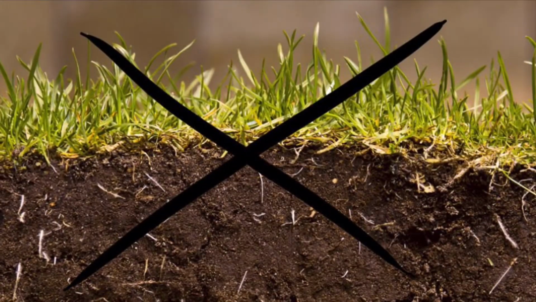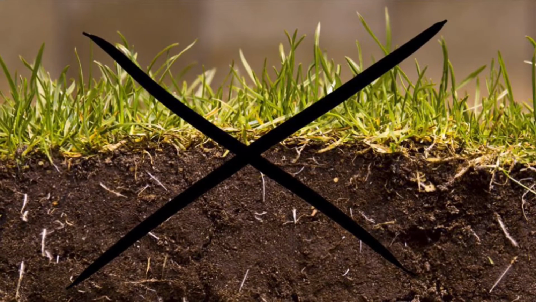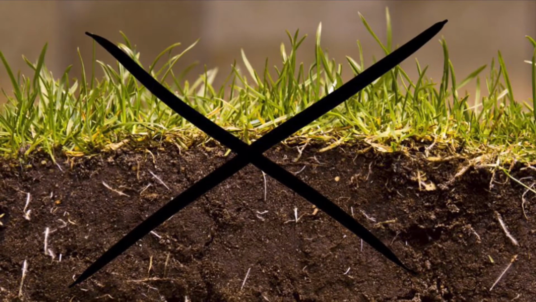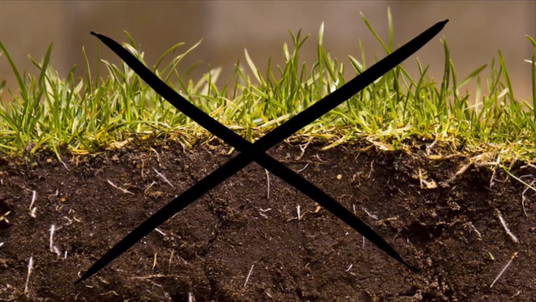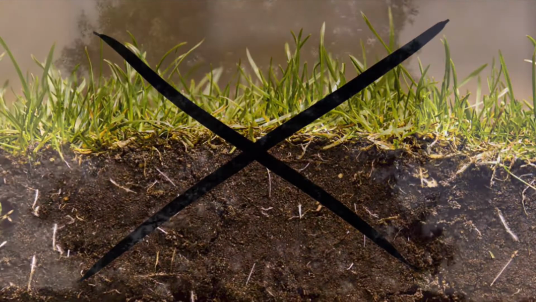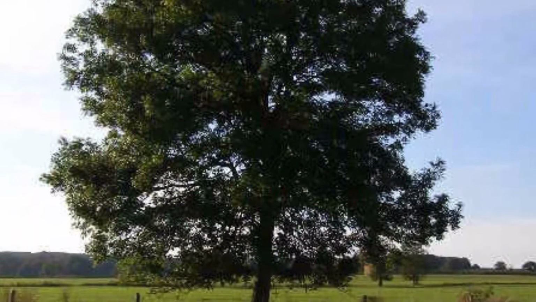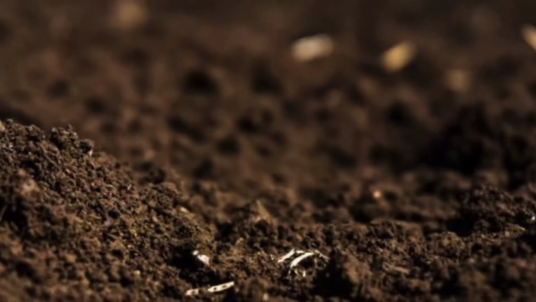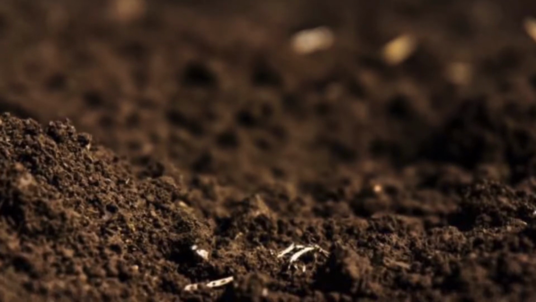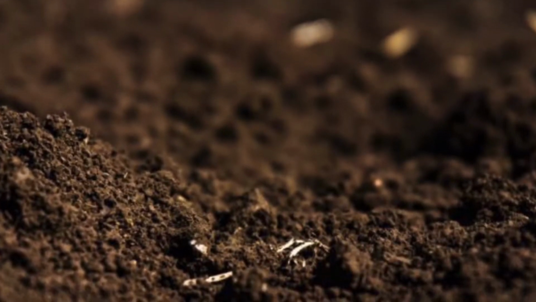My examples are, what if there is no soil on earth, or what if soil didn't exist, and what if soil disappeared into thin air? Let's get on the first question and answer it. What if soil didn't exist? Simply, there would be no life on earth.